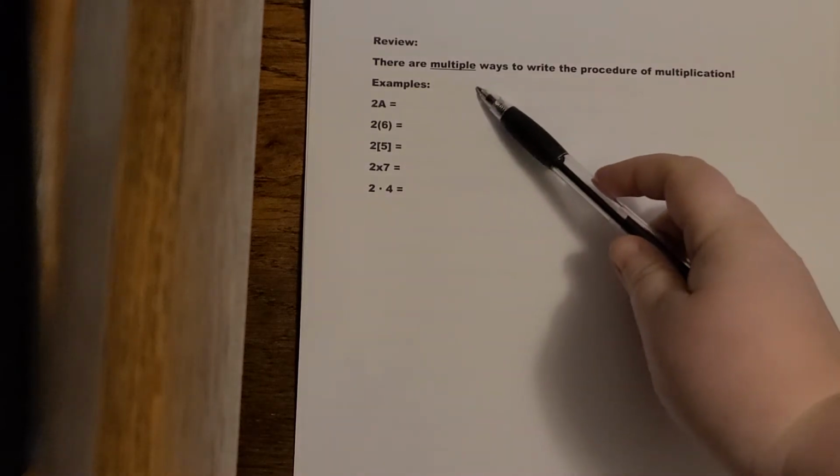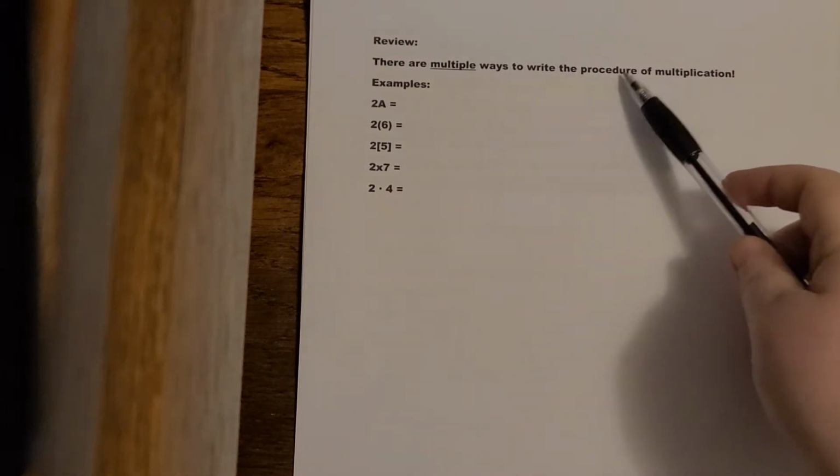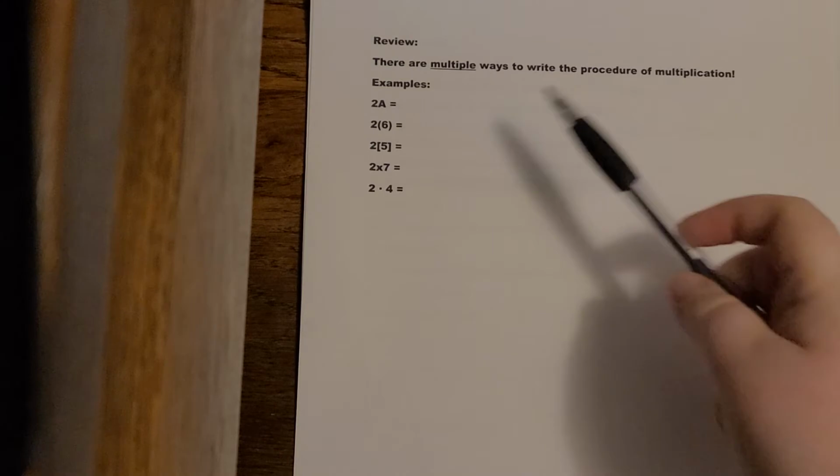I'm going to zoom in here a little bit just to give you guys a better view of what we're doing. So today we are going to review that there are multiple ways to write the procedure of multiplication. And here are some examples. Okay, we're going to go over them.